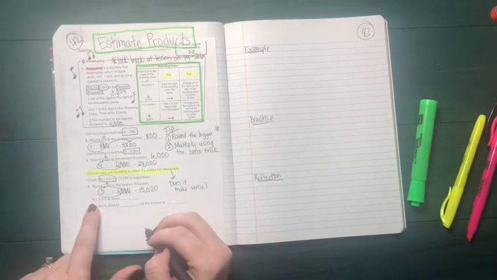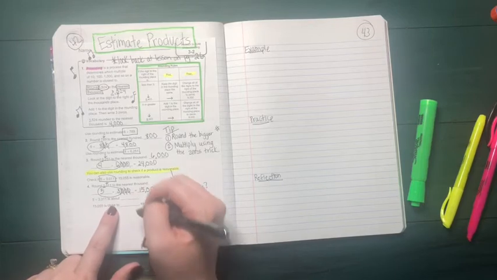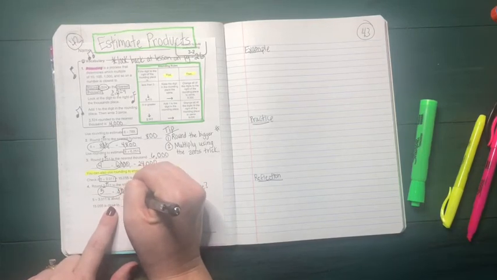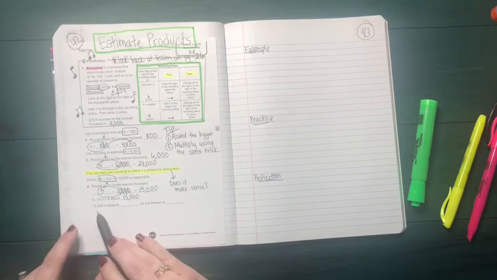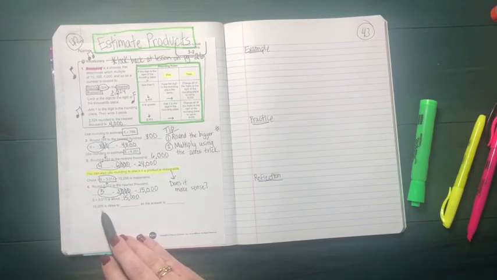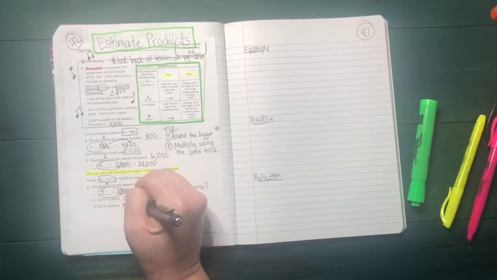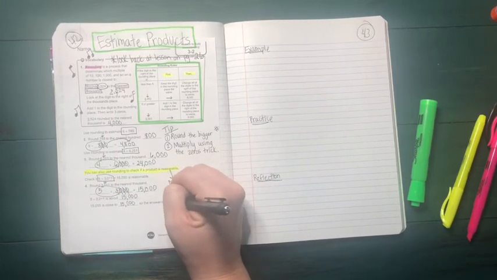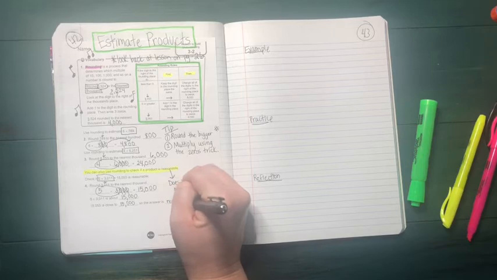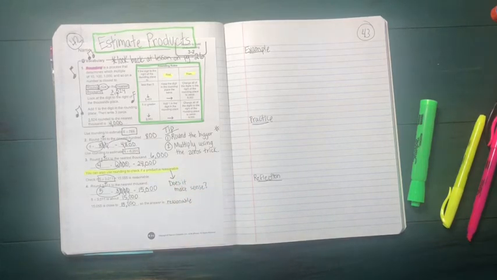So when we say 5 times 3,011 is about 15,000, that's our estimated product, we can say that 15,055 is close to 15,000, so we consider this answer to be reasonable. It makes sense.